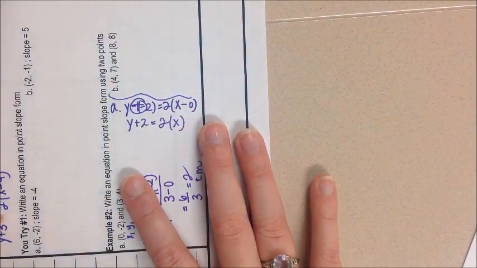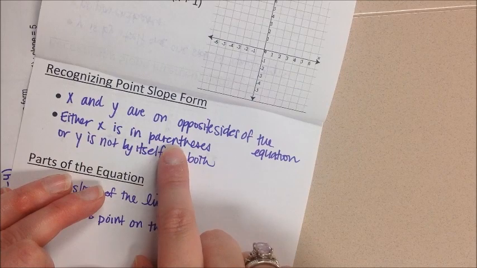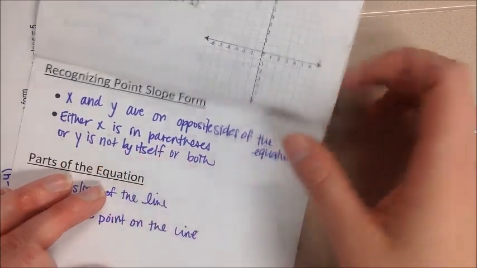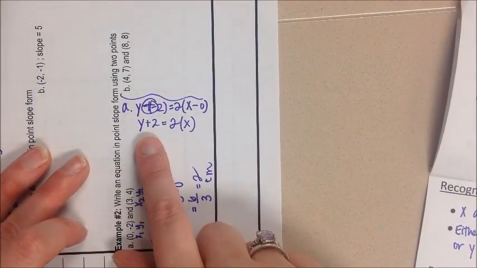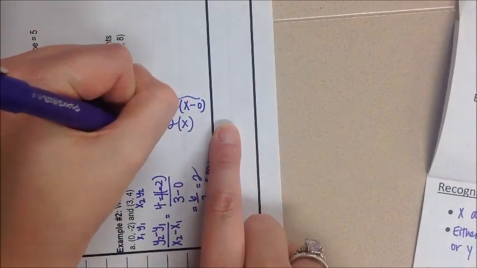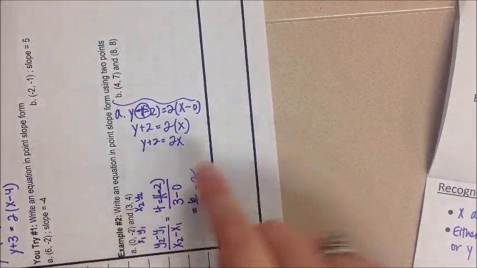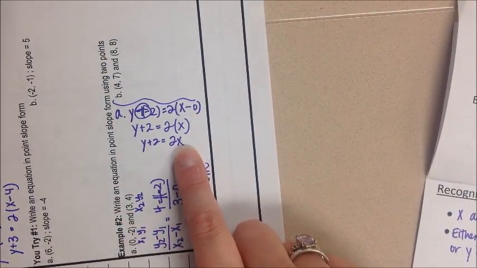You don't necessarily have to put the x in parentheses because it's x minus 0. So that goes back to where we say either x is in parentheses or y is not by itself or both. So here y isn't by itself, but I don't necessarily have to write that x in parentheses, but I still know that that is point slope form because I would know that my x1 is 0.